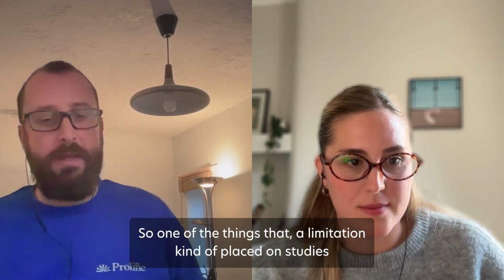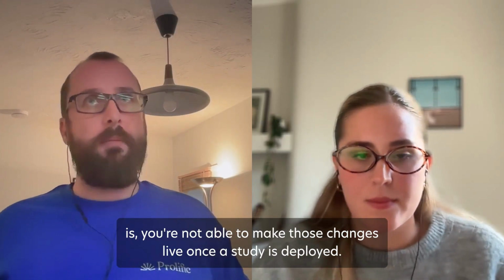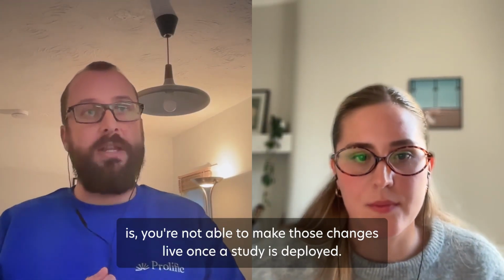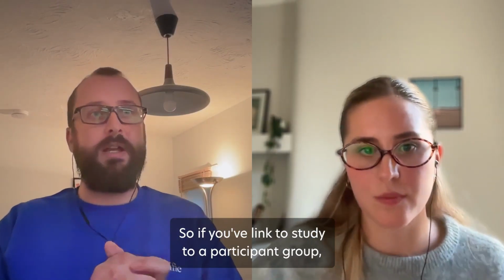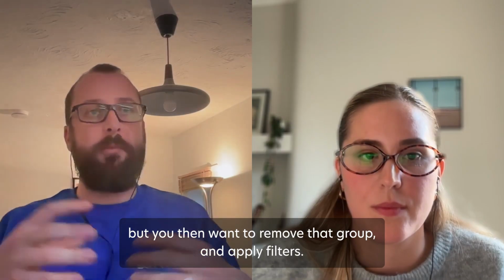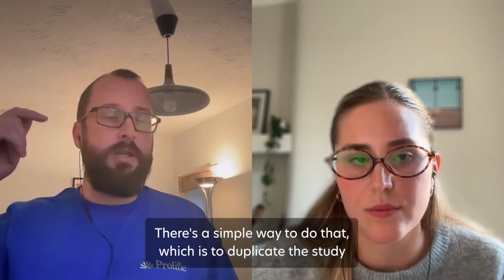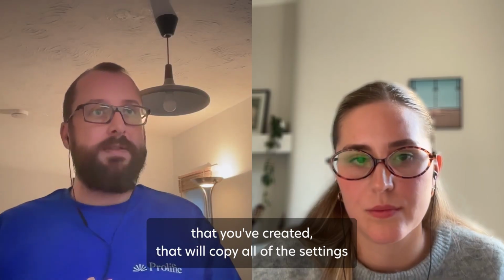Yeah, so one of the limitations placed on studies is you're not able to make those changes live once a study is deployed. So if you've linked a study to a participant group, but you then want to remove that group and apply filters, there's a simple way to do that, which is to duplicate the study that you've created.